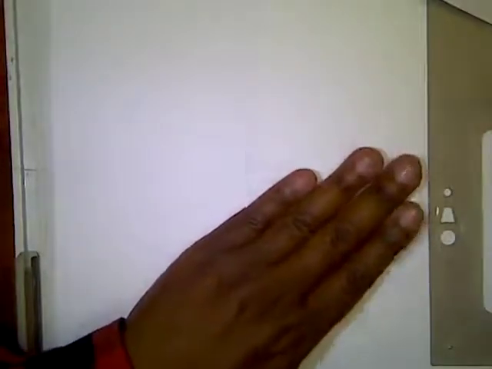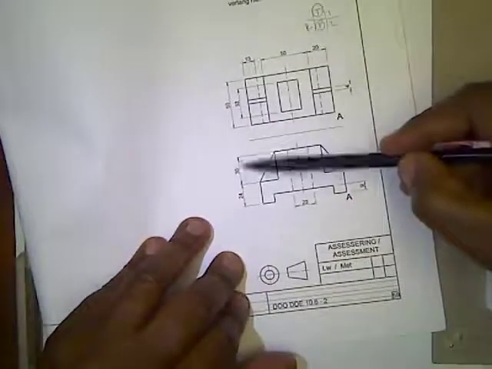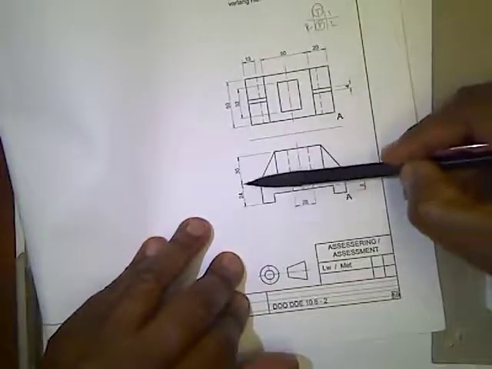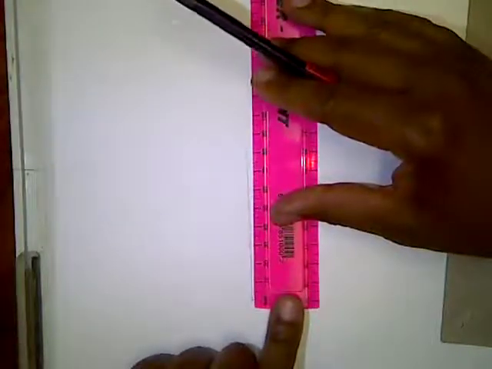I've decided to draw my front view on this side. So the height of the whole object will be this 30 plus 24. That will give us 54. The height will be 54. There is our height of 54.